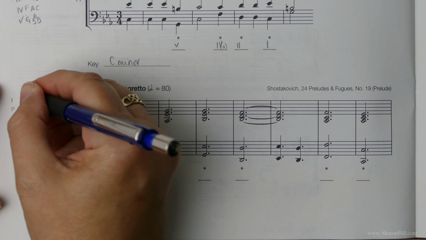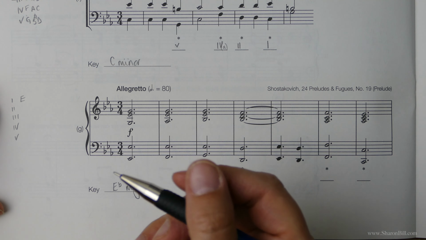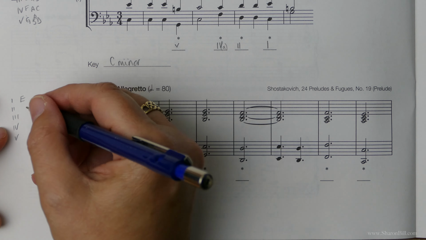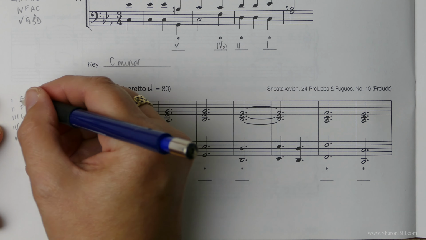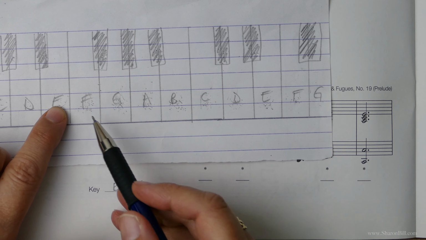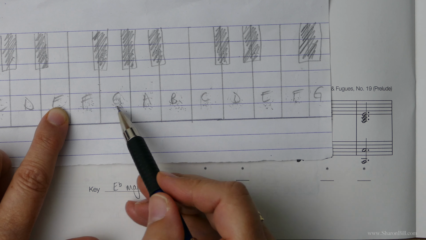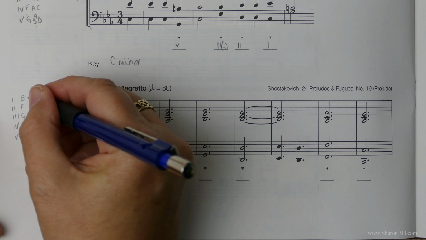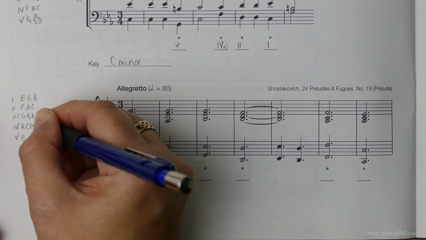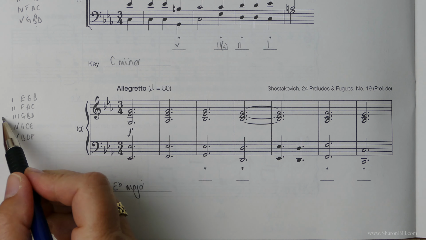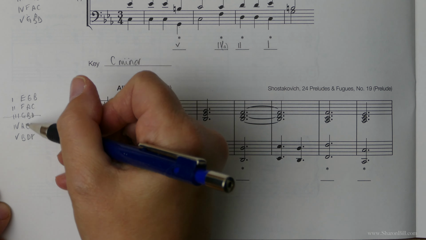So E flat would be chord 1, but we don't need to worry about all the flats because the key signature does that for us. So we'll just get the letter names in place. So stepping up the scale, E, F, G, A, B. So the triads, if you're not sure, first, third, fifth, E, G, B, 1, 2, 3, 4, 5. E, G, B, F, A, C, G, B, D, A, C, E, B, D, F. Number 3 doesn't come into that, but we'll just use it for our stepping up the scale.